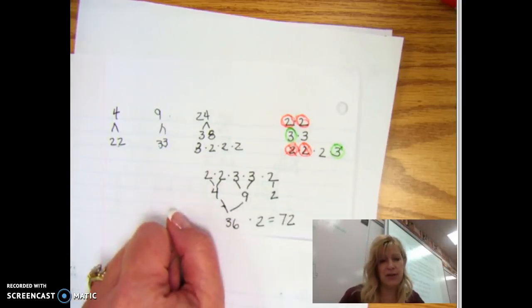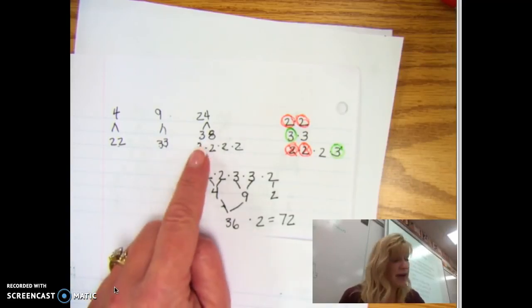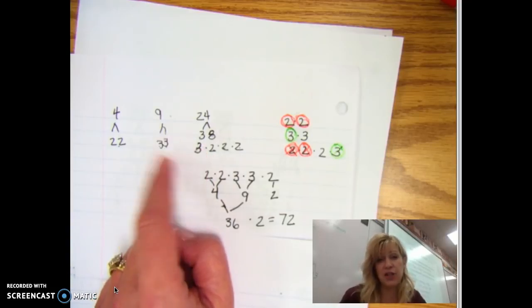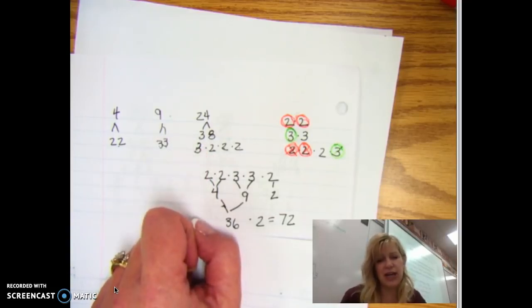Go back and read those notes. Good luck on your assignment today. Please see me if you have any questions. Most of them we will be finding the LCM of 2 numbers. I showed you the 3 just so that you got a taste of how it works. Thanks, everyone.